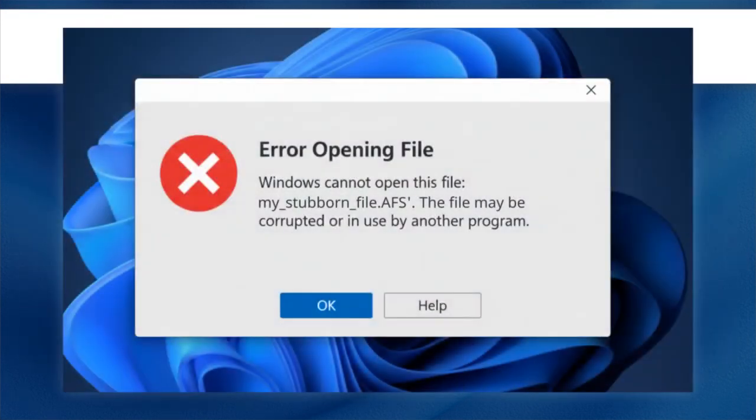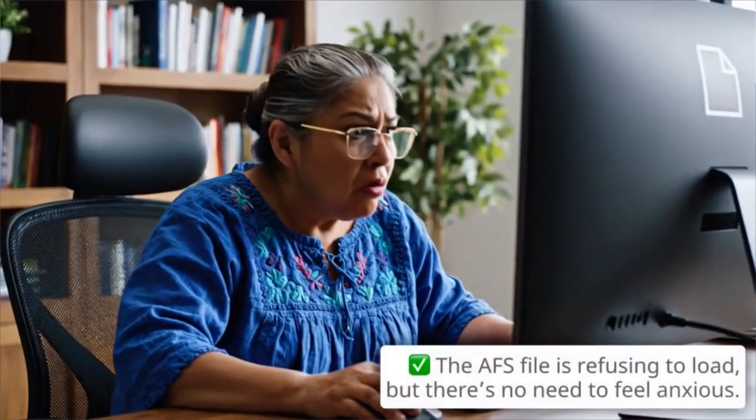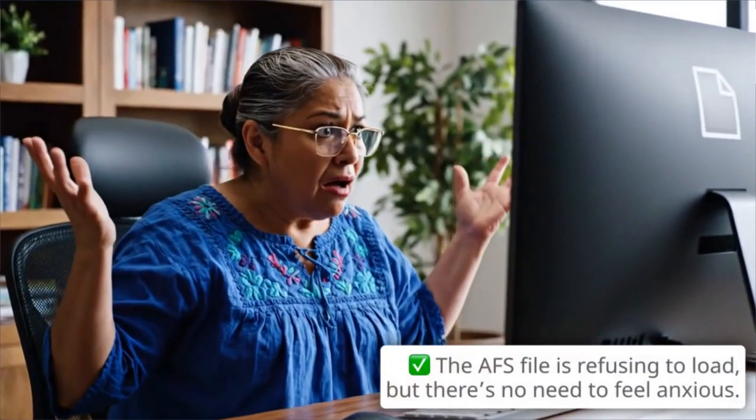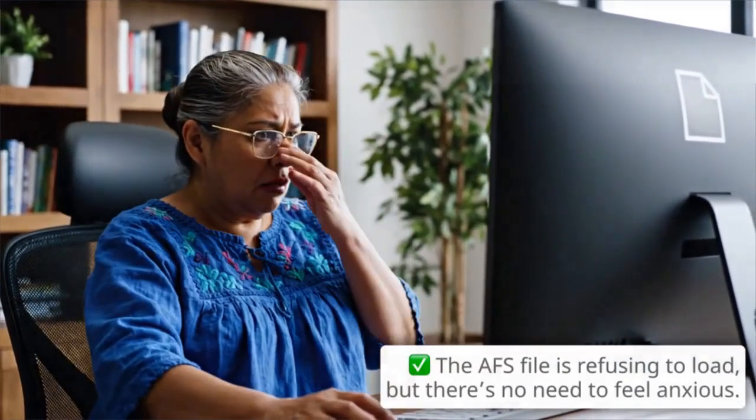If the AFS file hasn't opened yet, take a breath. The good news is that file opening failures usually follow a pattern. You have one of three problems. I put together a short list showing the cause and the simple check.